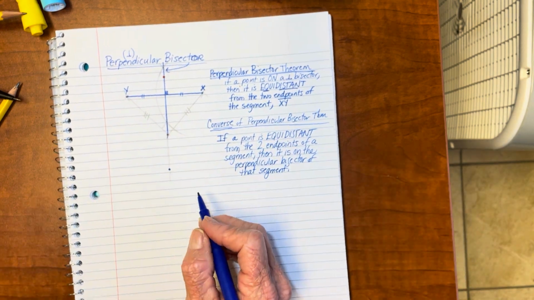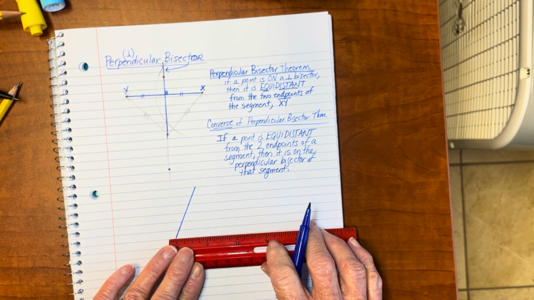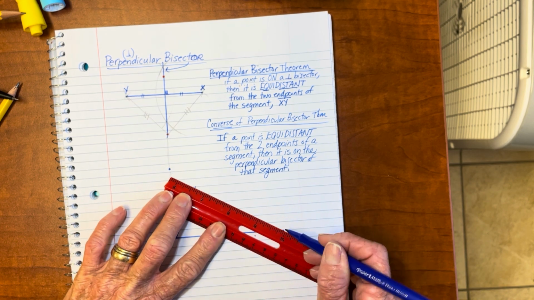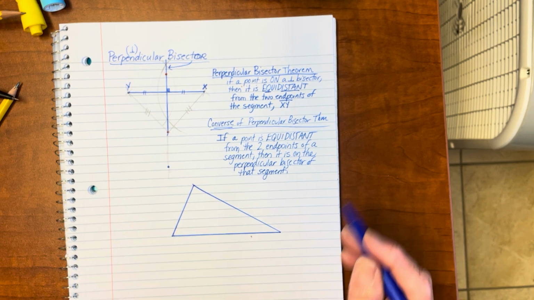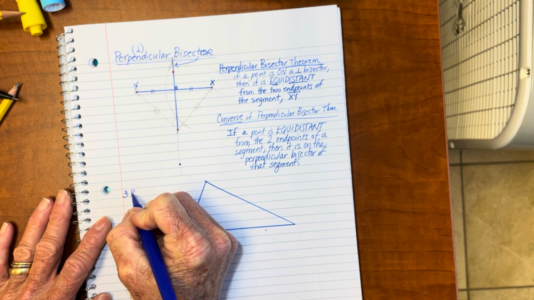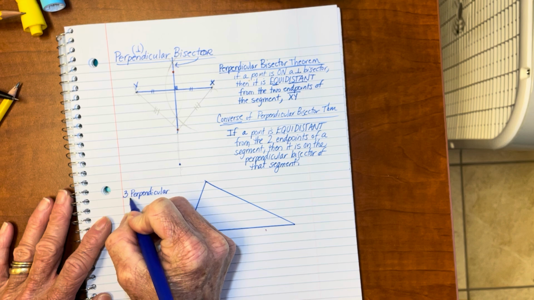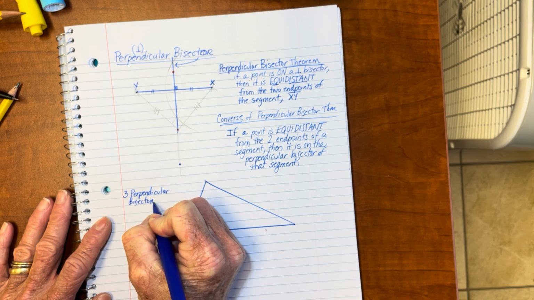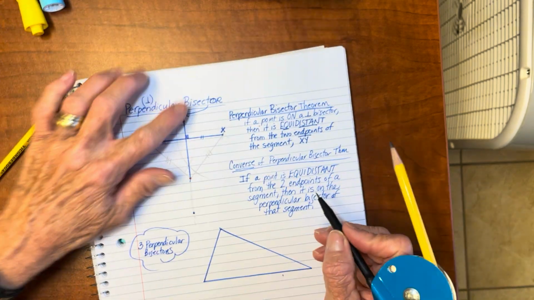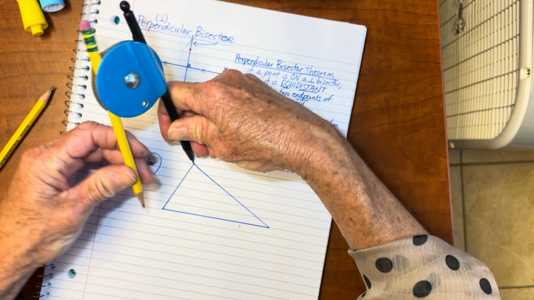Okay, so if we had a triangle, it has 3 sides. You could draw any type of triangle you want. I am quickly going to do one final construction and then we'll call this quits. Let's construct the 3 perpendicular bisectors of the sides of the triangle and just see what we notice, okay? All right, so here we go. I'm gonna go ahead and swing these full arcs so we can kind of keep track of where we are. Let me start with the shortest side.